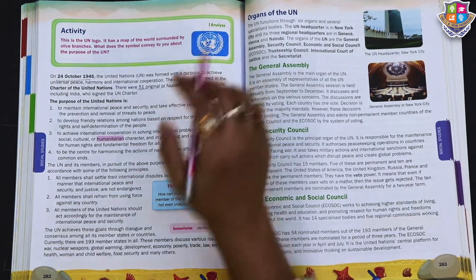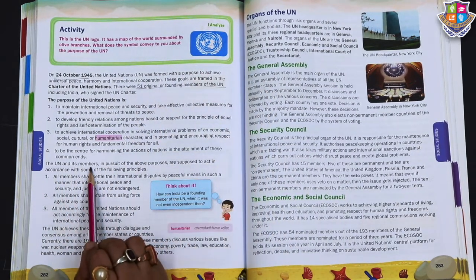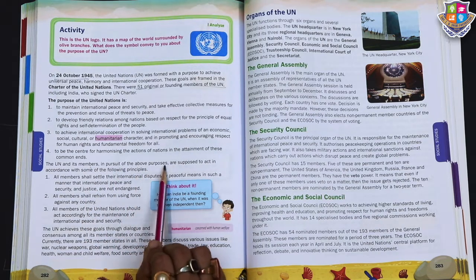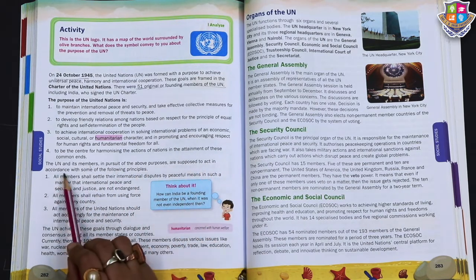So these are the purposes. The UN and its members, how many members are there? There are 51 members. And in pursuit of the above purposes, they are supposed to act in accordance with some of the following principles.